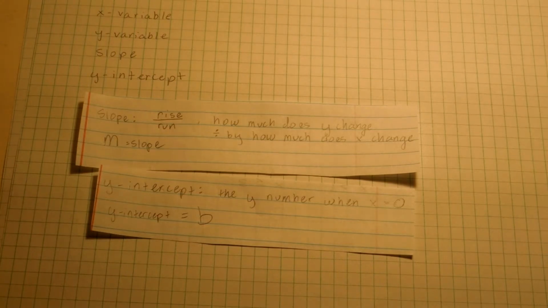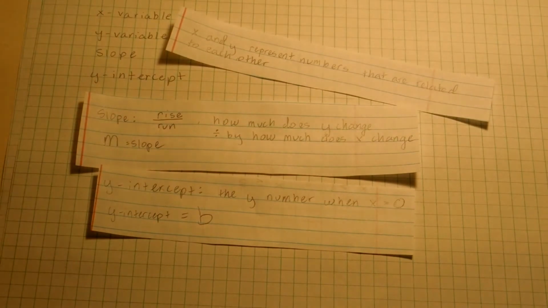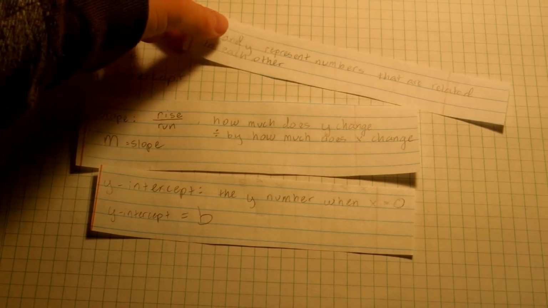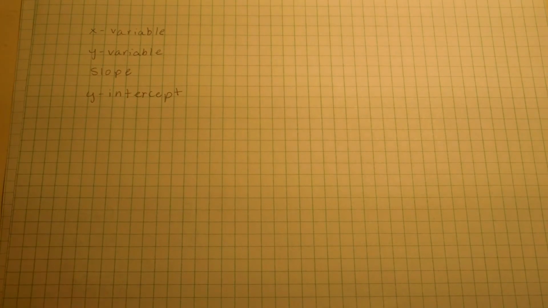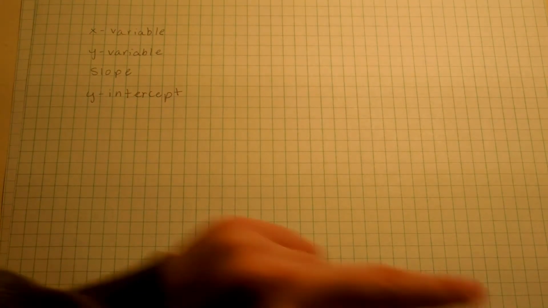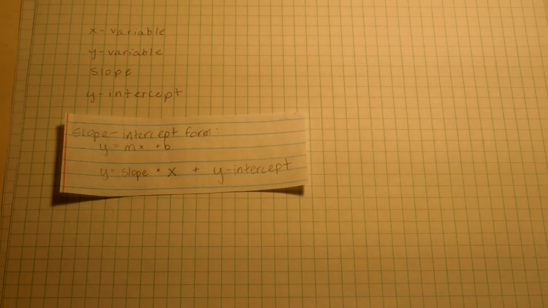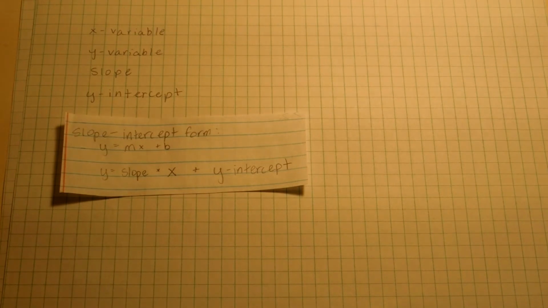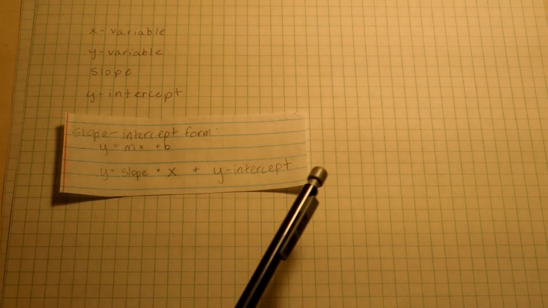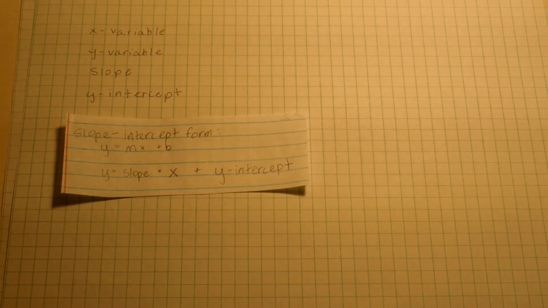And now, like I said before, the x and y represent numbers that are related to each other. You always see the y variable and x variable related to each other in the equation y equals mx plus b. This is called slope-intercept form. Y equals mx plus b is the same as saying y equals slope times x plus the y-intercept. This is called slope-intercept form because you can get the slope and the y-intercept from one equation.